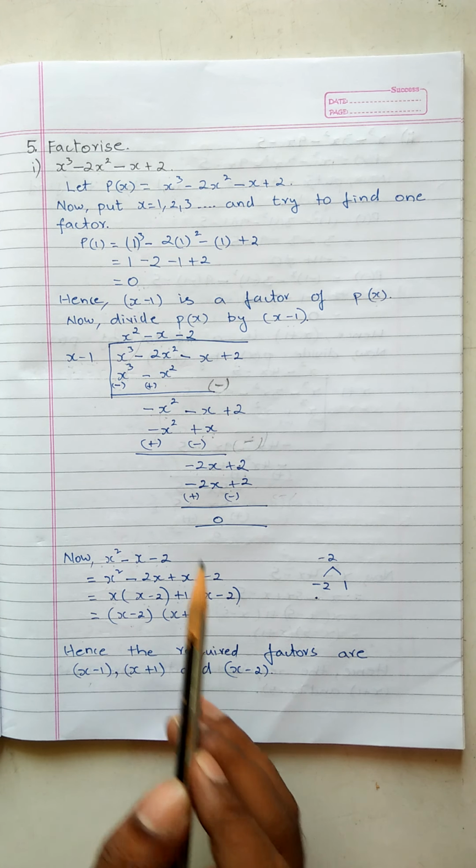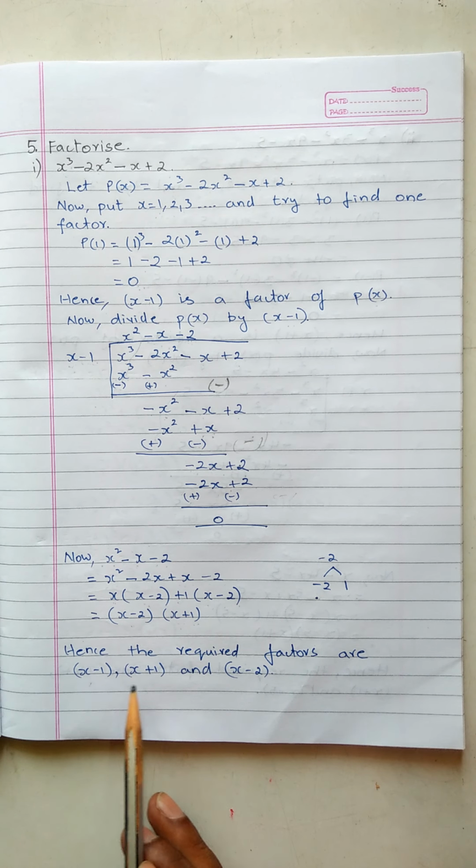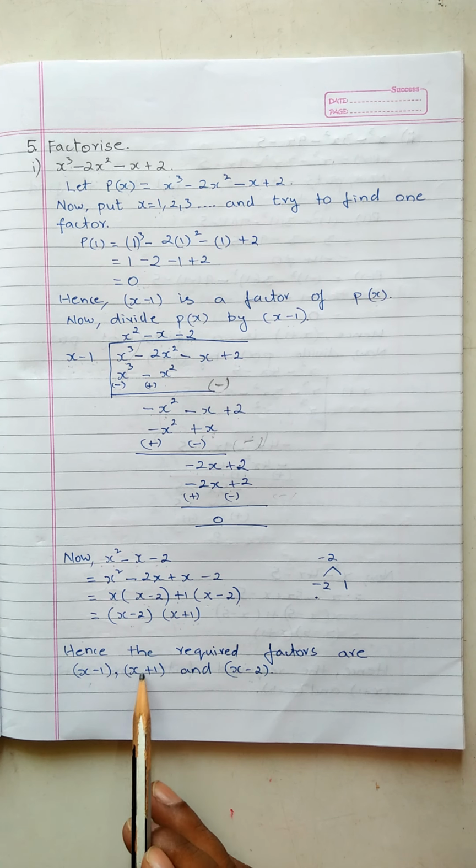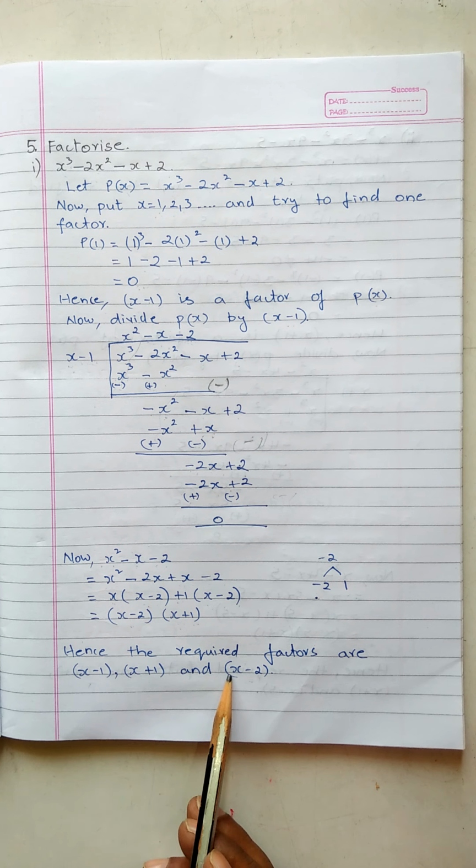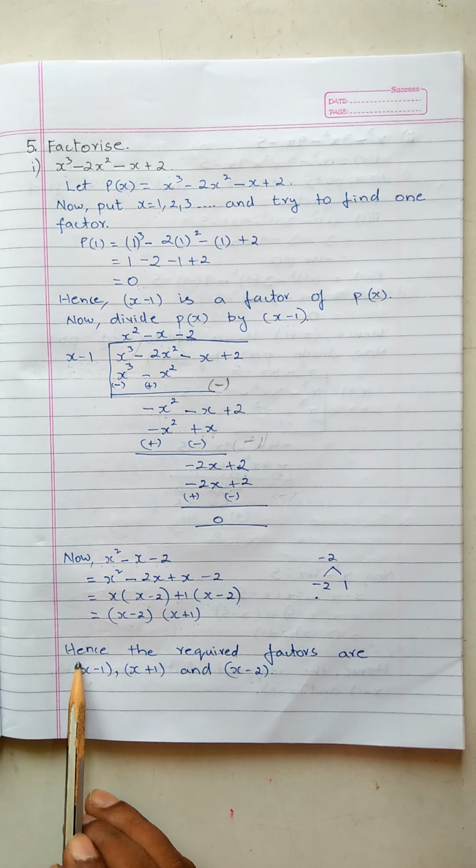So if it is power 3, we will be getting 3 factors. If it is power 2, we'll get 2 factors. We have found all the 3 factors.